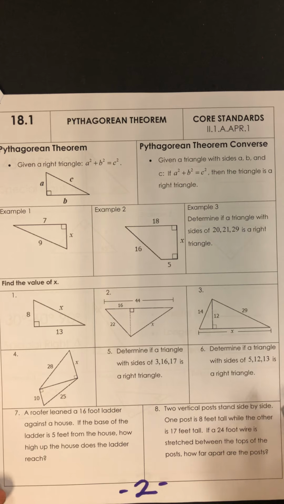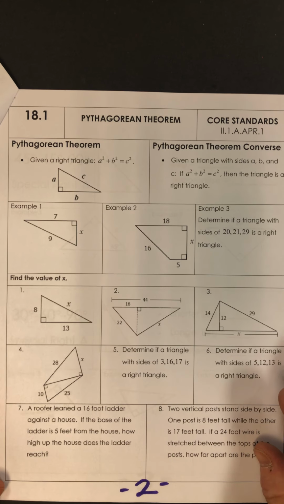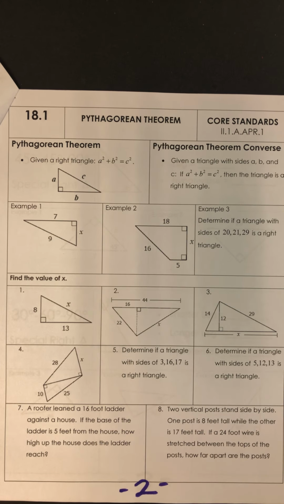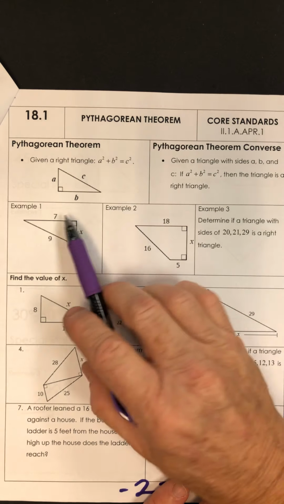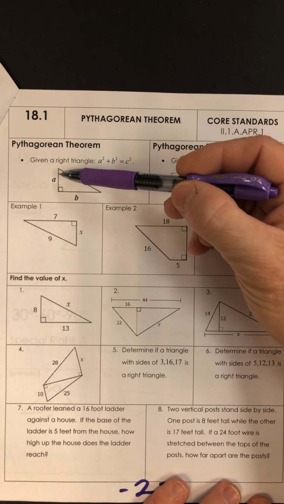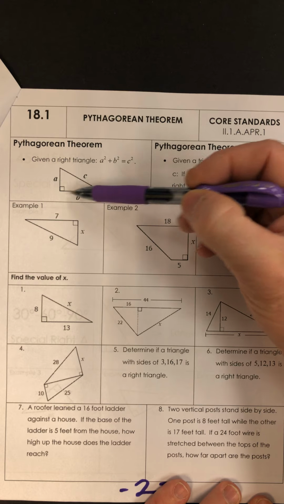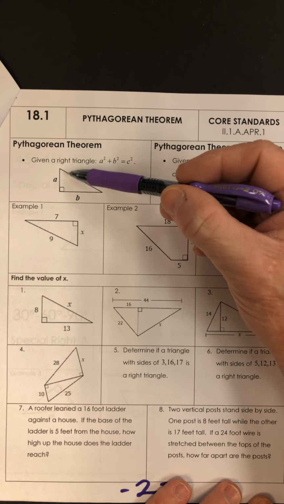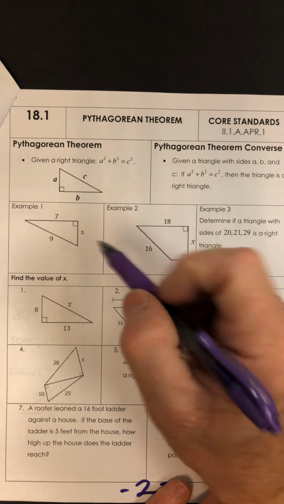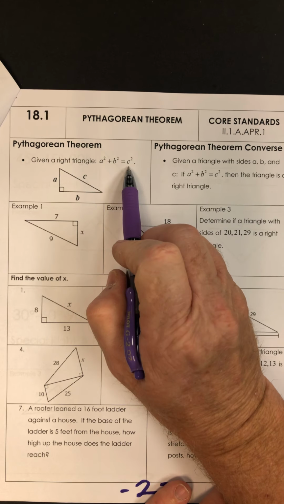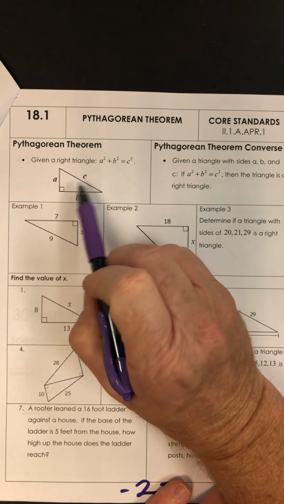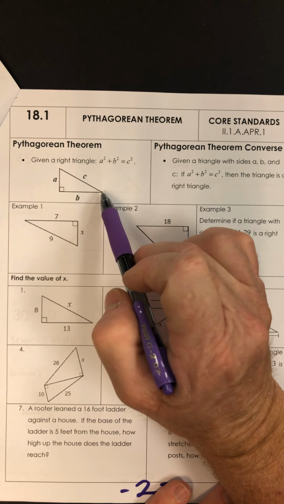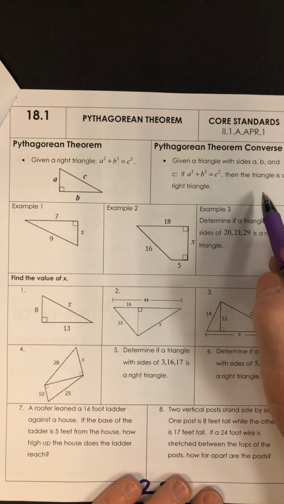18.1. So first of all, we need to remember the Pythagorean Theorem, where if you have a right triangle, the two sides that are not the hypotenuse, so the legs of a right triangle, and C is always the hypotenuse. So if you square each of the legs, that should equal the hypotenuse squared, or A squared plus B squared equals C squared.